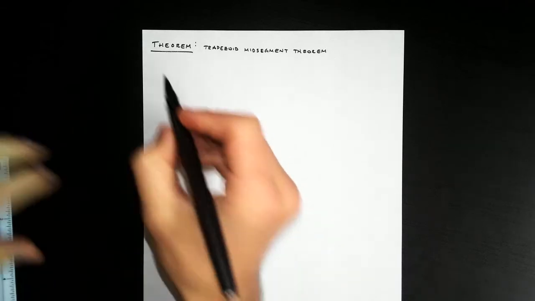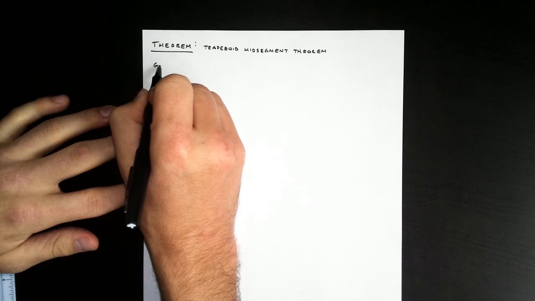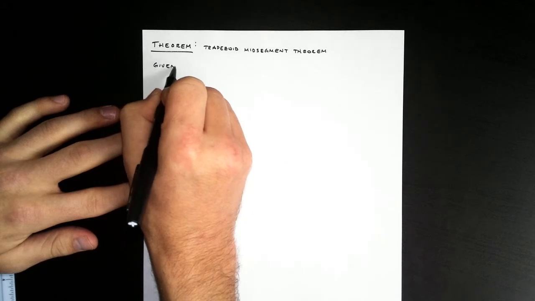Hello everyone. I would like to show you a proof for the Trapezoid Midsegment Theorem. And then after taking a look at that, I'd like to use the theorem in just a quick example. So the Trapezoid Midsegment Theorem, let's think about what we are given in this case.